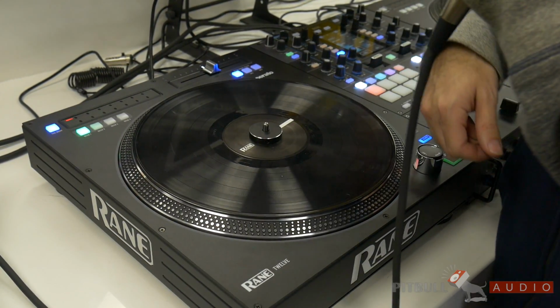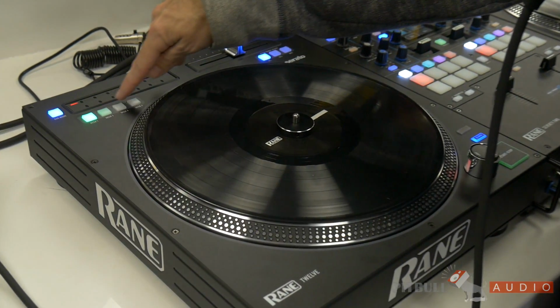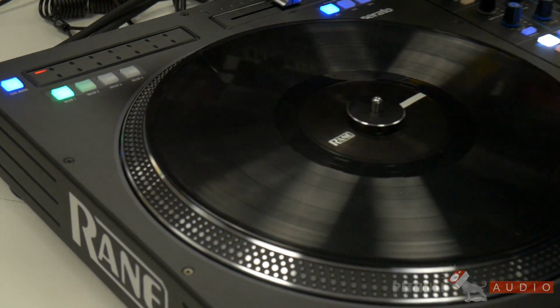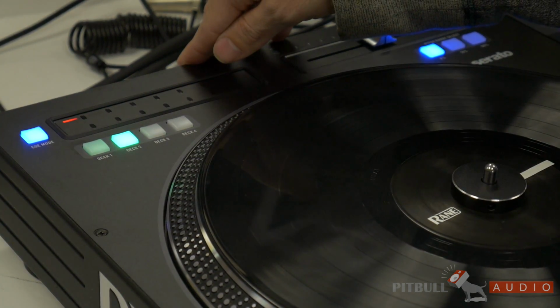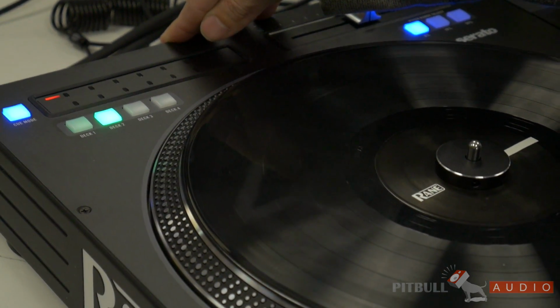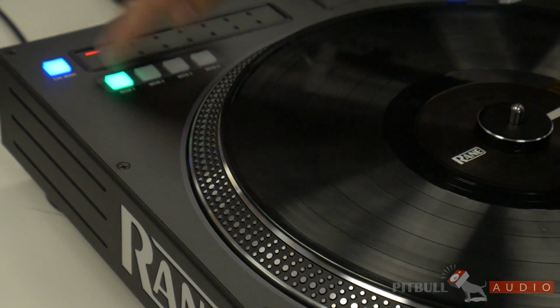So what we have here is our deck selection. That's be these 4 buttons right here. Right now it's on deck 1, but if I want to switch to deck 2 and use this as deck 2, I just click on it and it illuminates to be in deck 2. If I want to go back to deck 1, I can go back to deck 1.